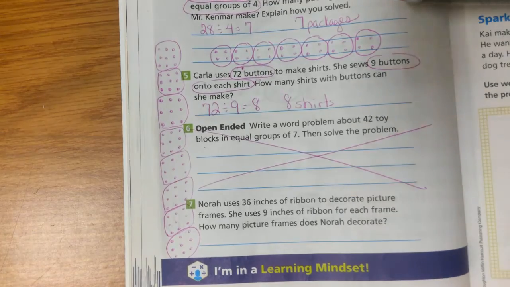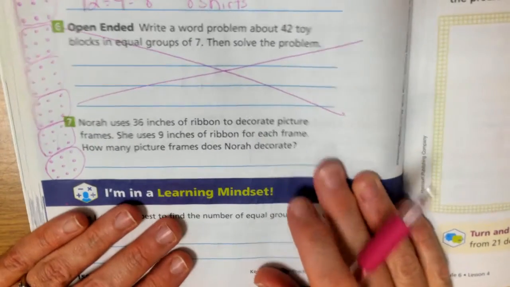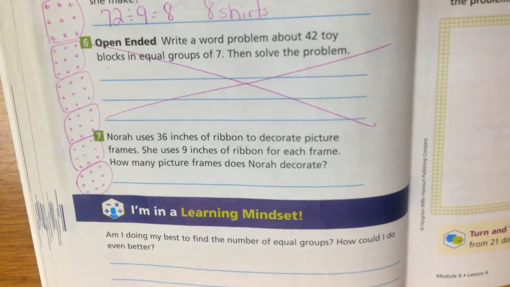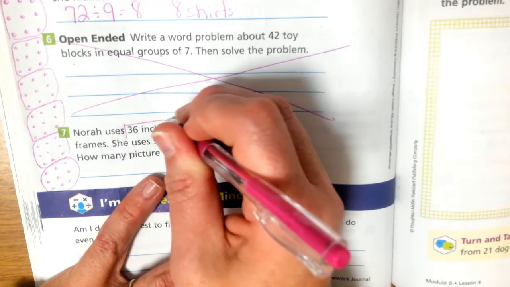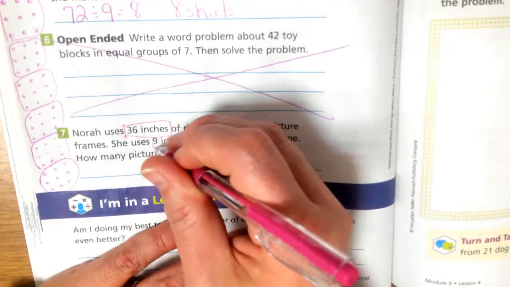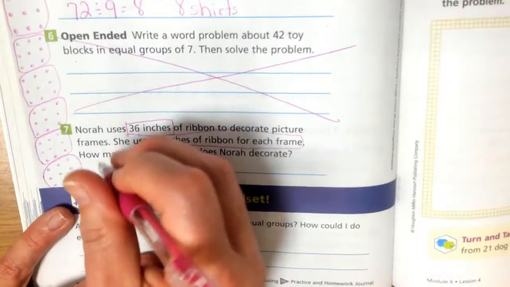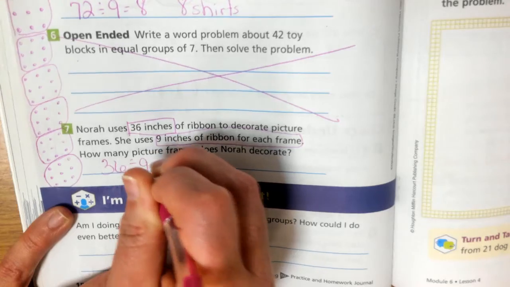And our last problem is number 7. Nora uses 36 inches of ribbon to decorate picture frames. She uses 9 inches of ribbon for each frame. How many picture frames does Nora decorate? So she has a total of 36 inches of ribbon, and there are 9 inches per frame. So this is 36 divided by 9.